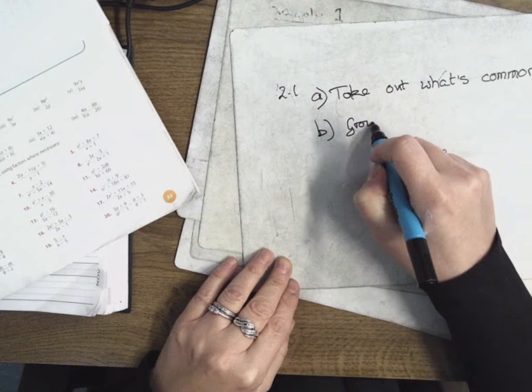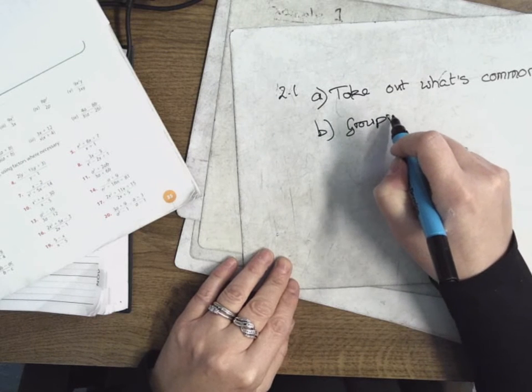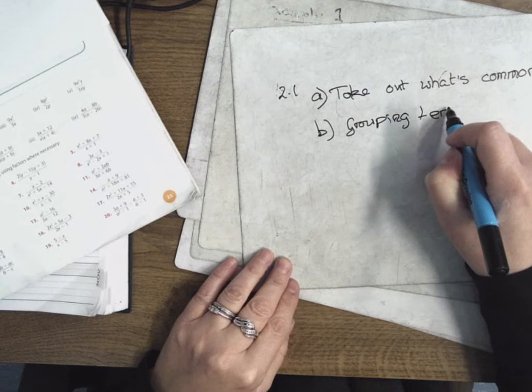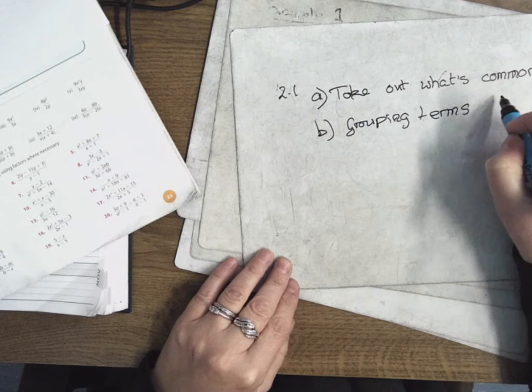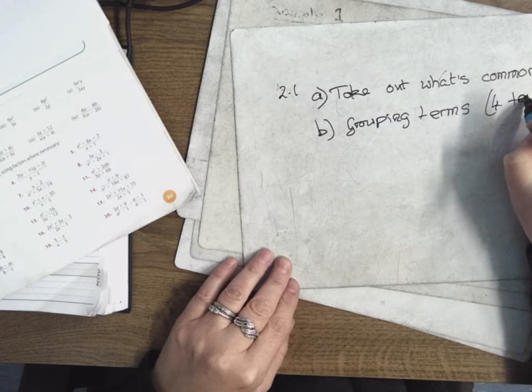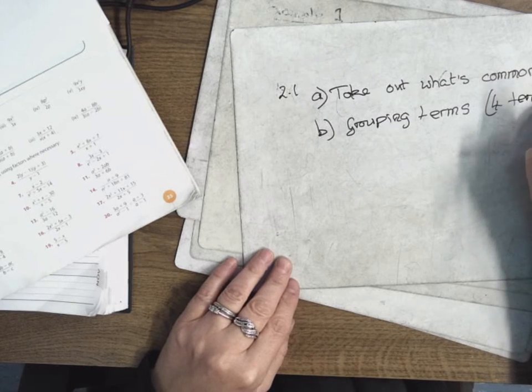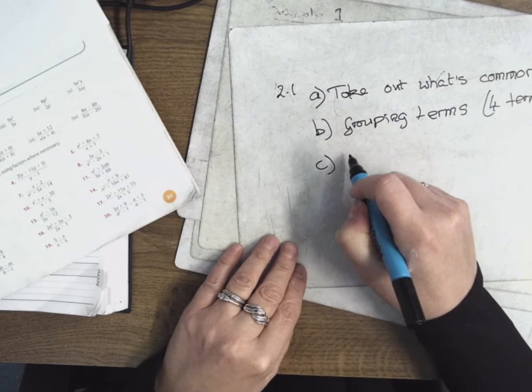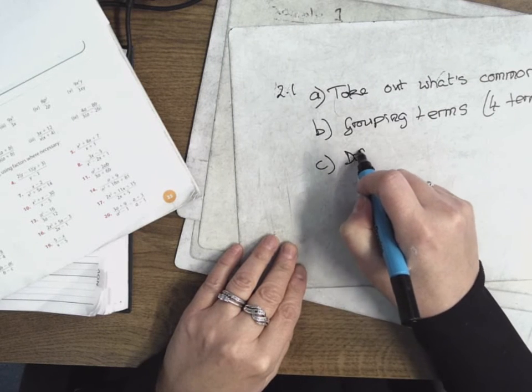So we did 1 with 2 and 3 with 4. That was called grouping terms, okay? And how do we recognise that, girls? Because there were 4 terms. And when we tried to take out what's common across the line, there was nothing common to everything, okay? Part C was the difference of 2 squares.